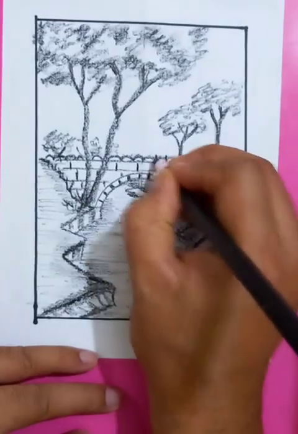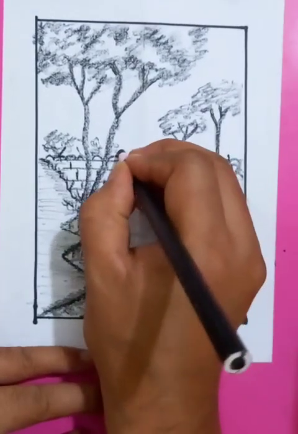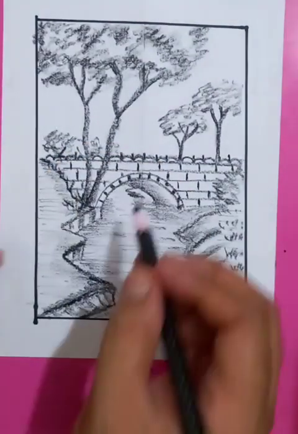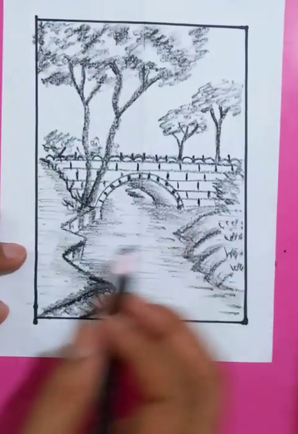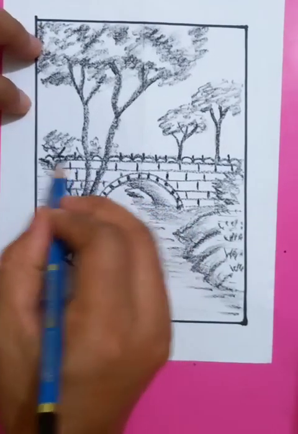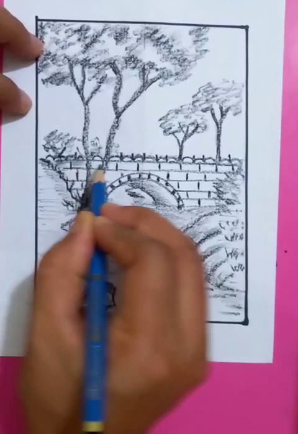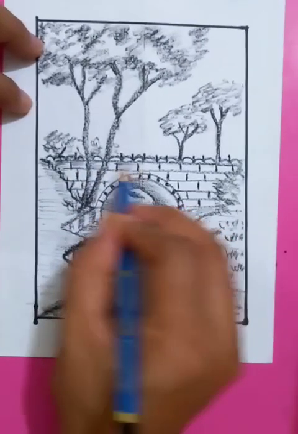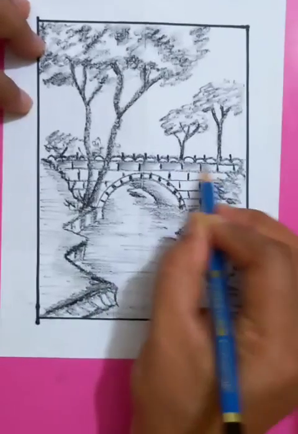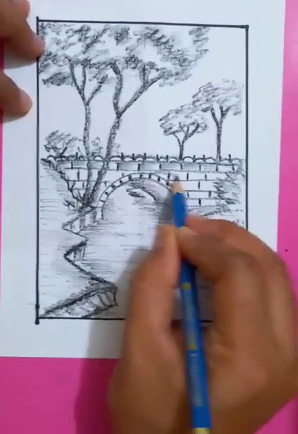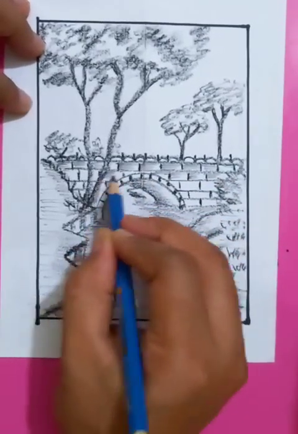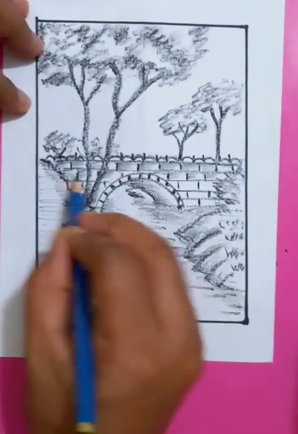Alright, so that used to be the railing of the bridge on the top. That's the graphical presentation. And for the bricks we're going to put the shades with the 6B pencil, a little bit of shades here, on the top portions of the bricks for each layer. You can see the details for each particular segment.